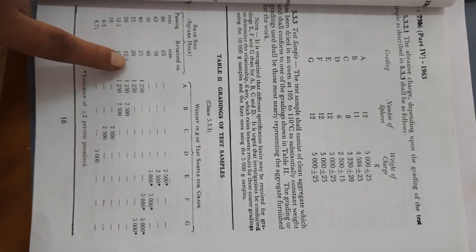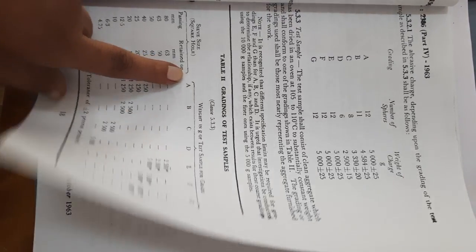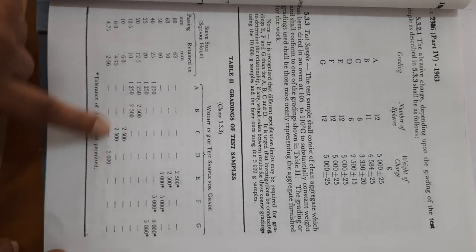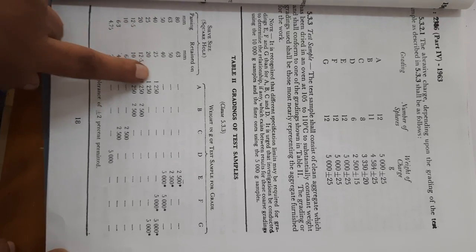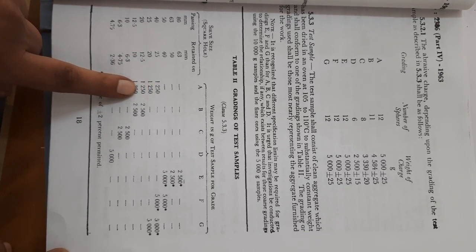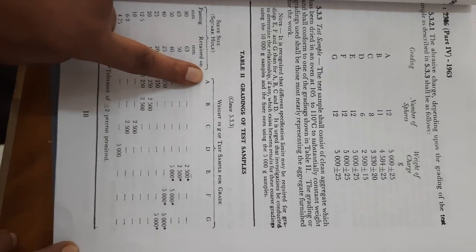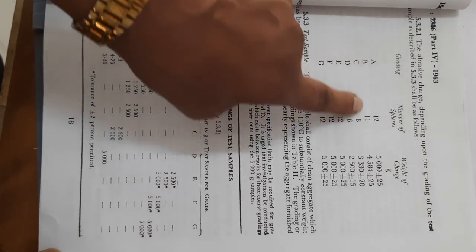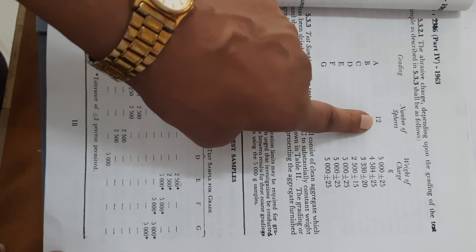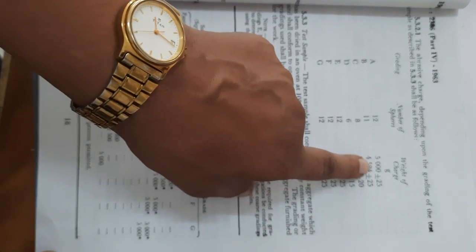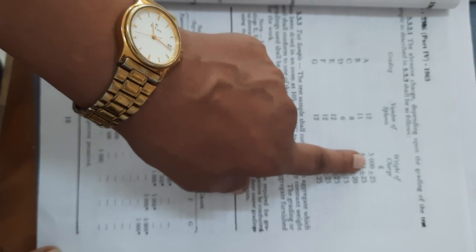Let us take the example where we have selected the A grade. The A grade sample has 1250 grams of each and every size of the aggregate. For grading A, we require nearly 12 abrasive charge balls. This abrasive charge weighs around 5000 grams plus or minus 25 grams.